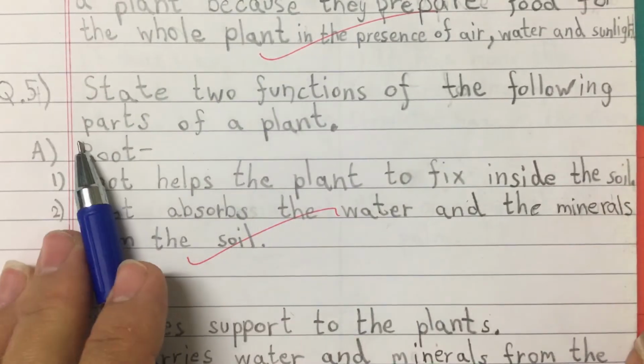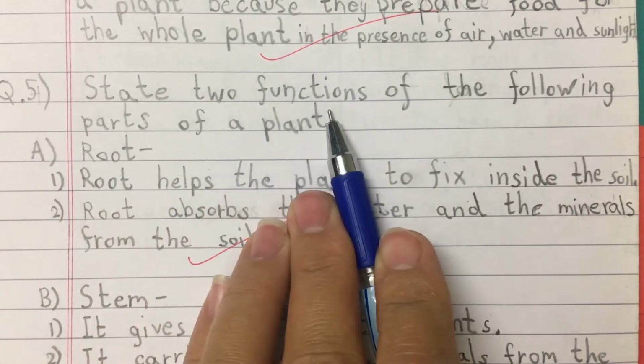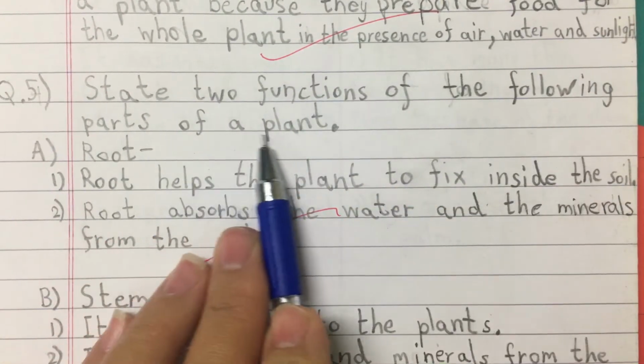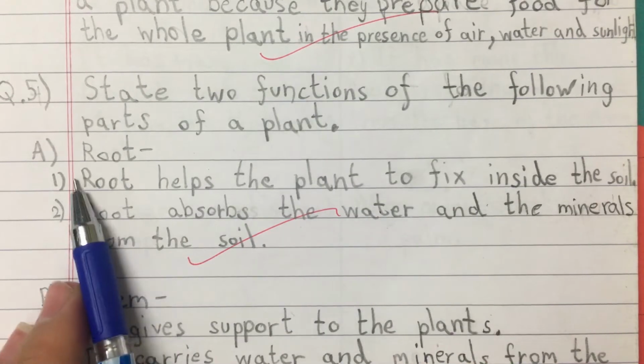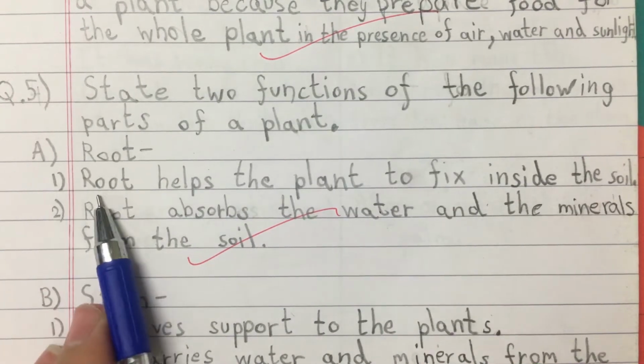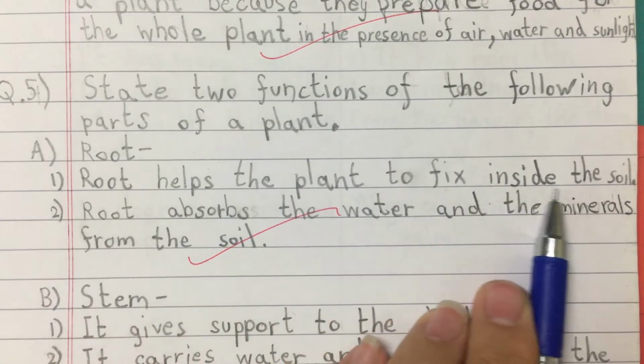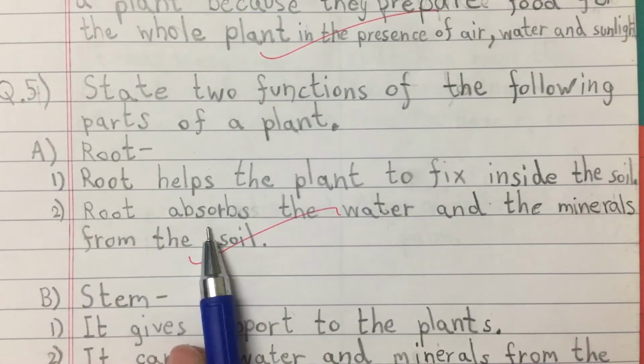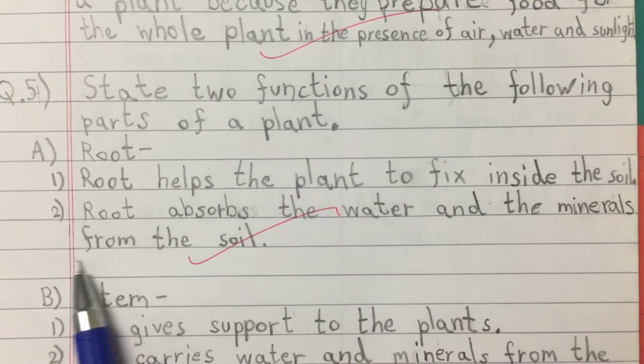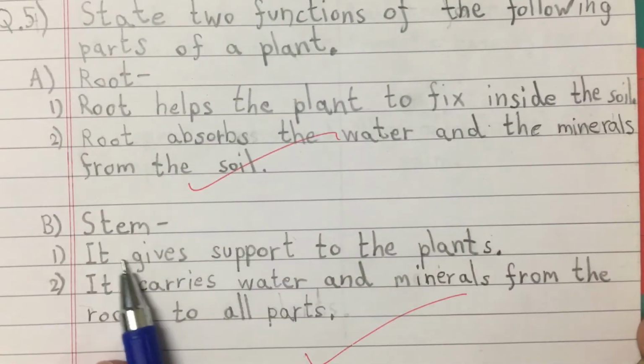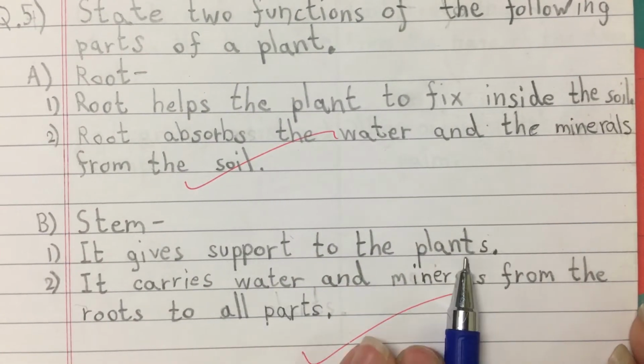Number 5. State 2 functions of the following parts of a plant. For root, we can write, root helps the plant to fix inside the soil. Root absorbs the water and the minerals from the soil. For stem, it gives support to the plants.